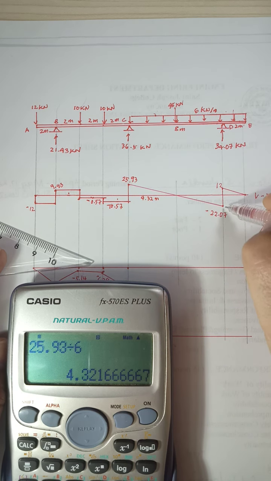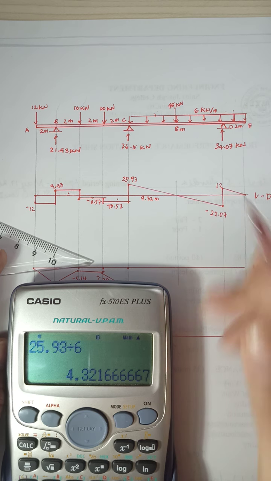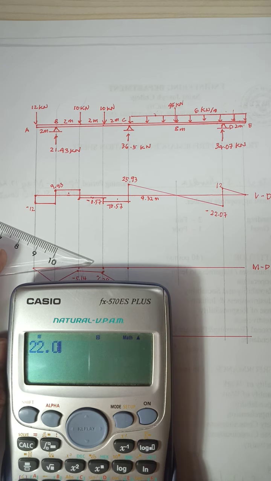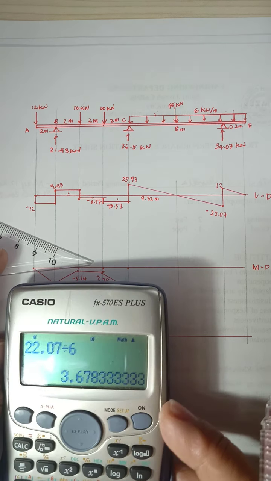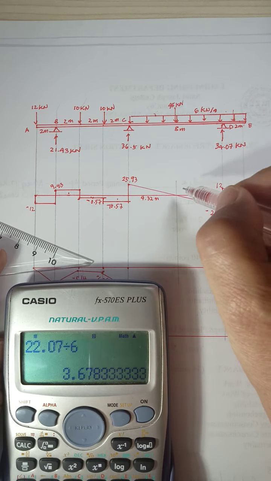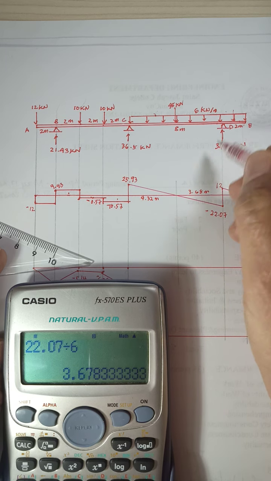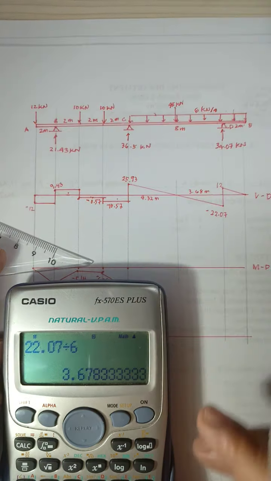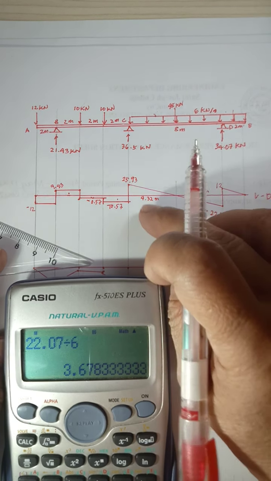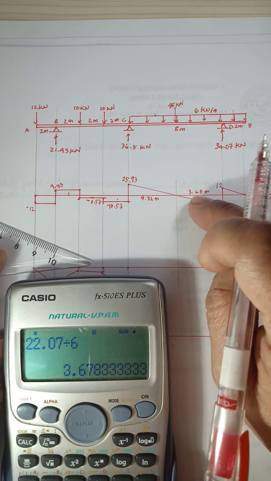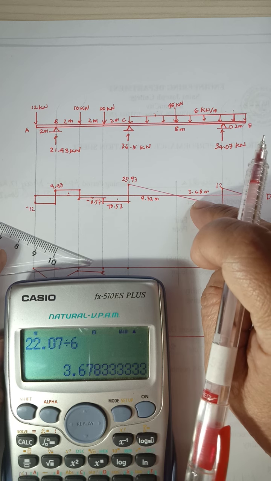Okay. On the other side, this ordinate, 22.07, you divide by 6, equals 3.68. So this is 3.68 meters. If you add them, that would be a total of 8 meters, no? So 4.32 plus 3.68, that is 8 meters.